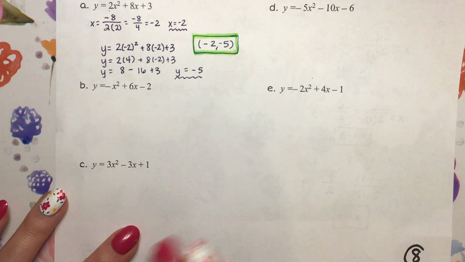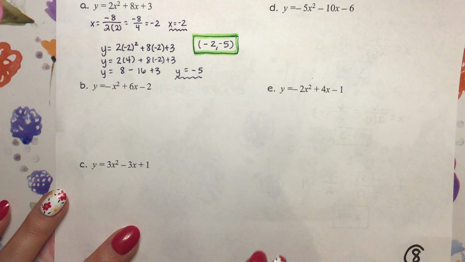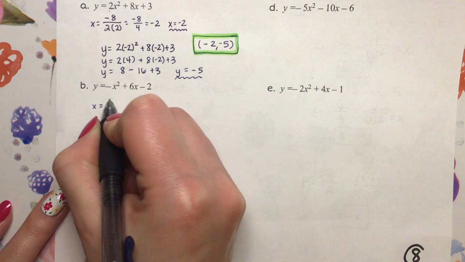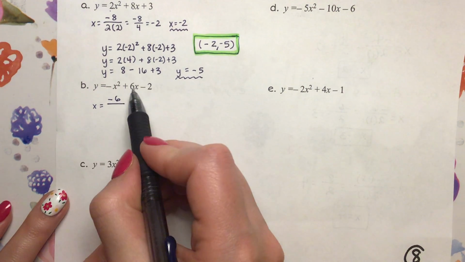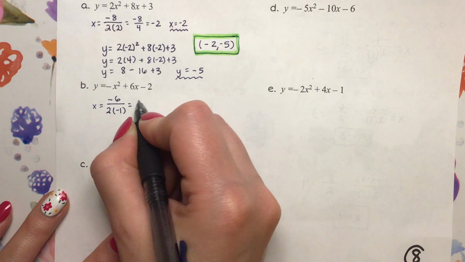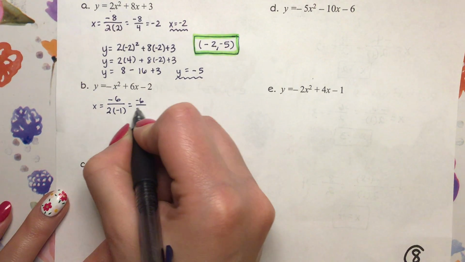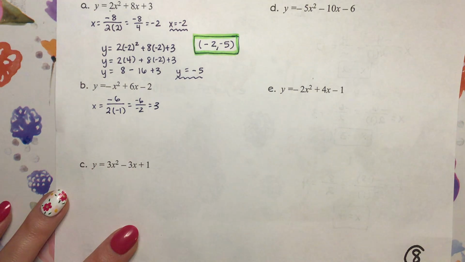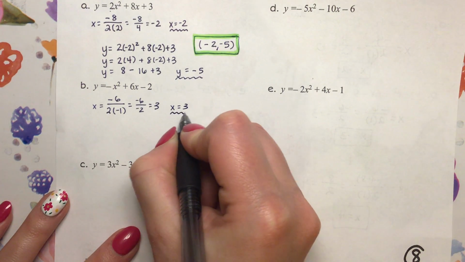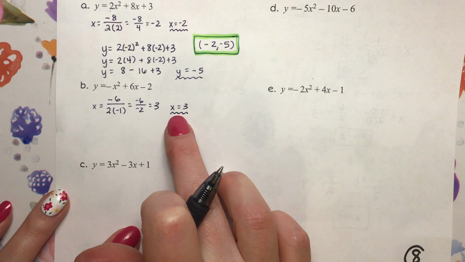On the next one, we're going to do the same thing. The first thing you do is find the axis of symmetry, which is your negative b over 2a. So x is equal to negative, and then I'm putting my 6 in for my b, and then 2 times negative 1, which is negative 6 over negative 2, or 3. So now I know x is equal to 3. Wonderful. This is the axis of symmetry.